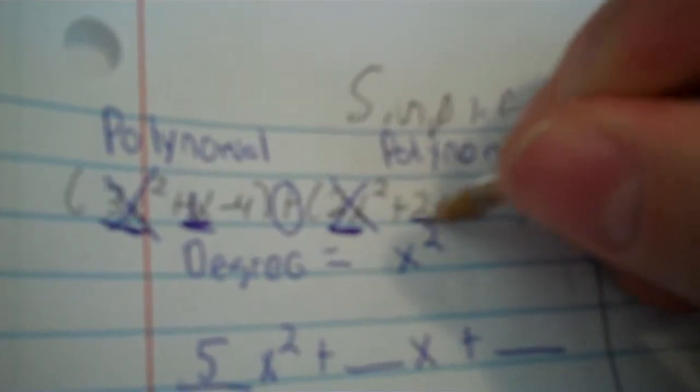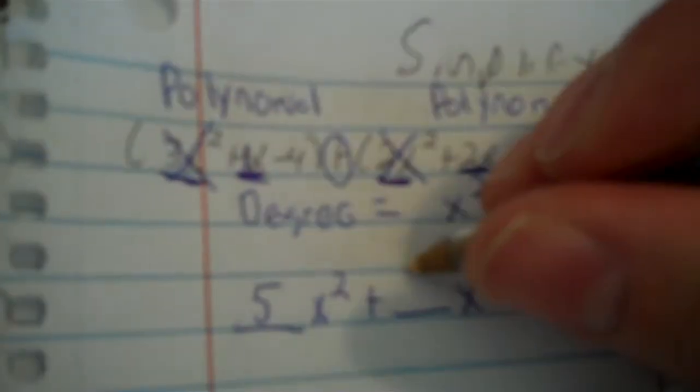Then cross out what you just added, and then you find your x's. Those are the x to the first. Now I have this x right here, so I'm going to apply a coefficient of 1 in the front, so that's 1x. And this other x here has a 2, so I combine 1x and 2x, so 1 plus 2 makes 3.